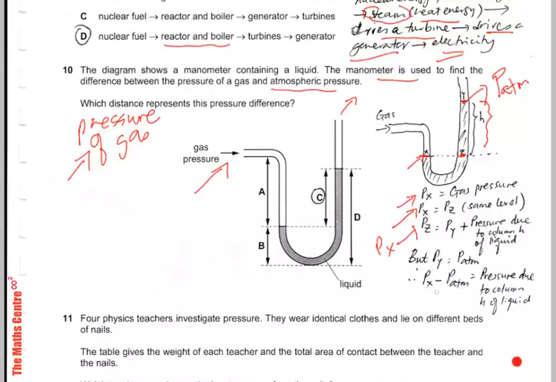So we can write Px minus P atmosphere equals the pressure due to the column of liquid, the pressure due to the column of liquid of height h. So therefore, to answer the question, which distance represents the pressure difference, it will be C. This distance.